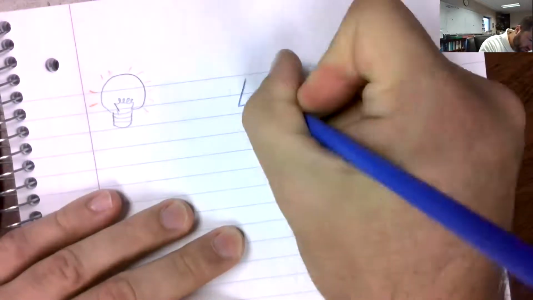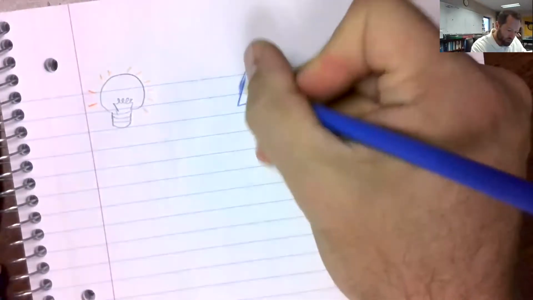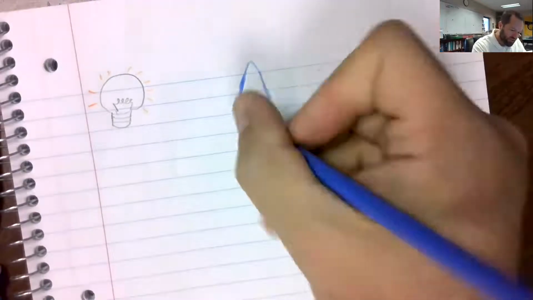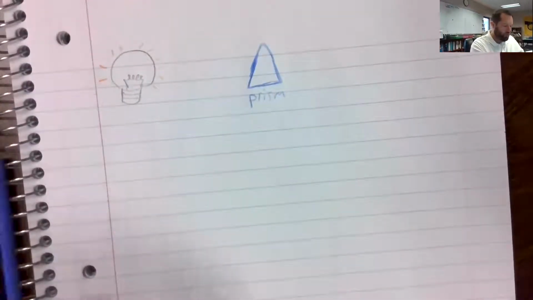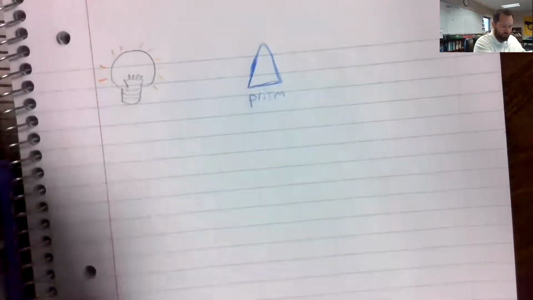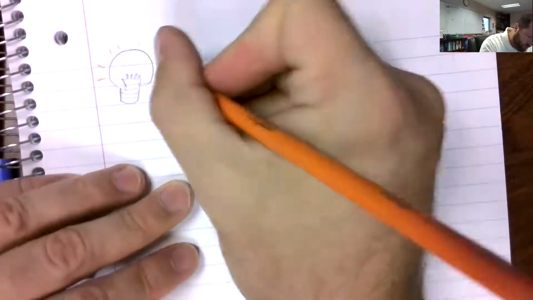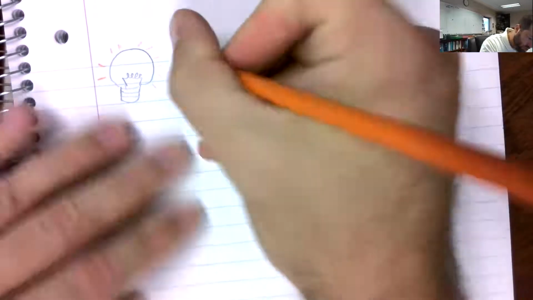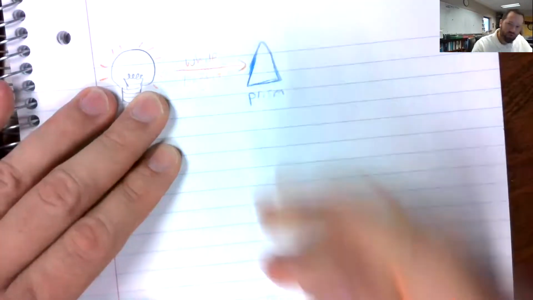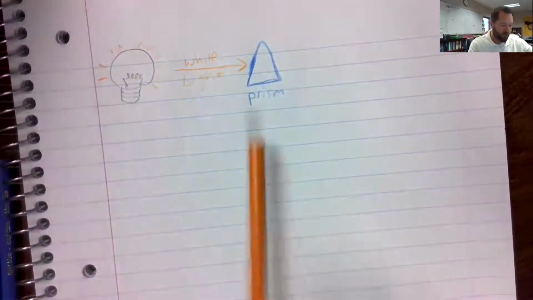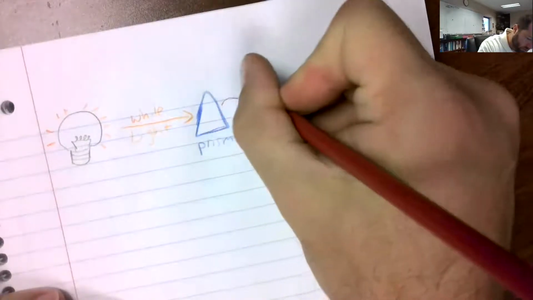So scientists took a prism, which is a glass triangle, basically, and they shone white light through it. I'm symbolizing my white light coming from a light bulb. And what they saw come out on the other side is that the glass prism actually ended up breaking up all the wavelengths of light.